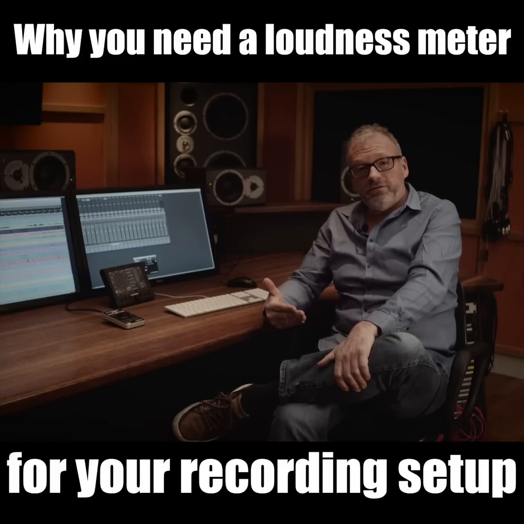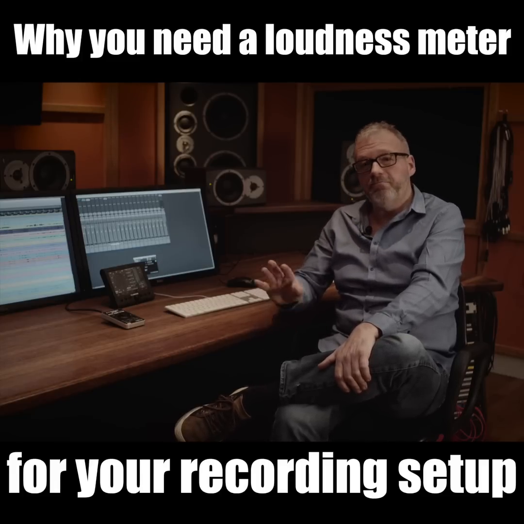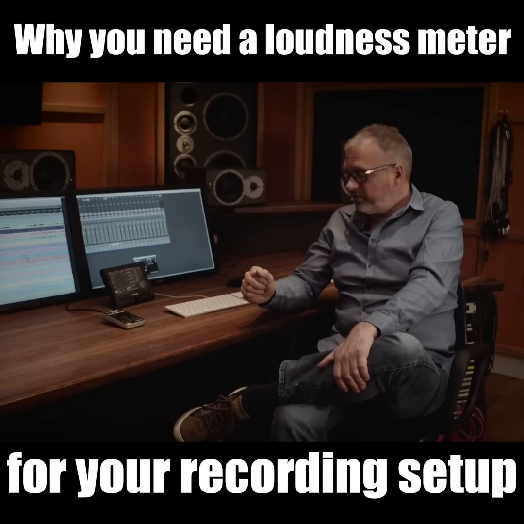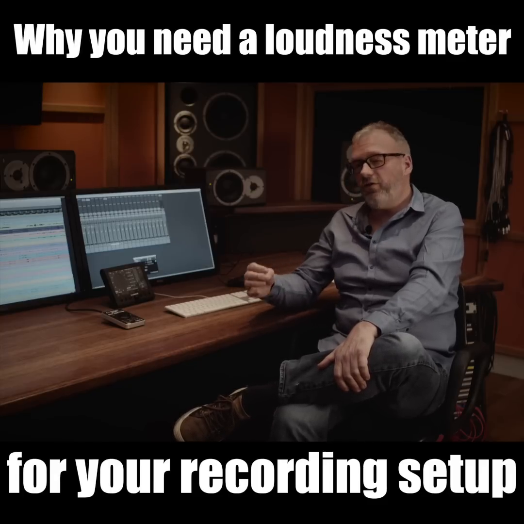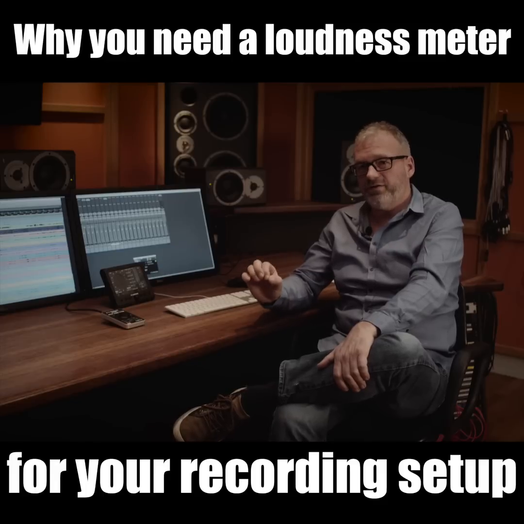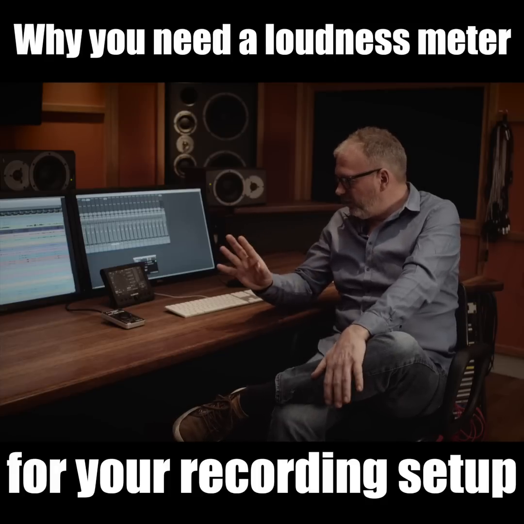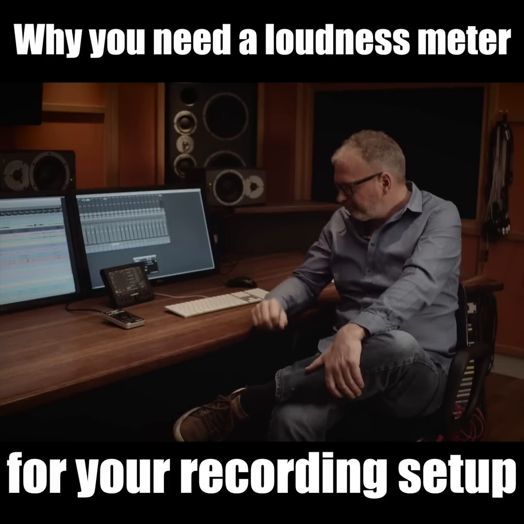Key number to go for, to me, is -20. At least when I do single source tracking. And of course, this number depends very much on what kind of source that is. But as a general thing, I go for -20, plus minus.